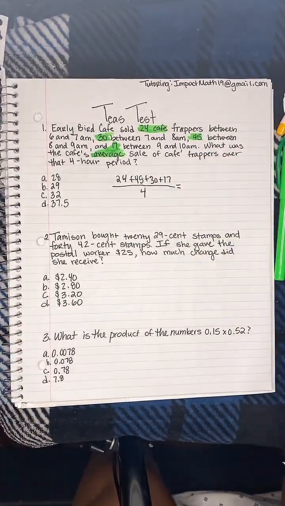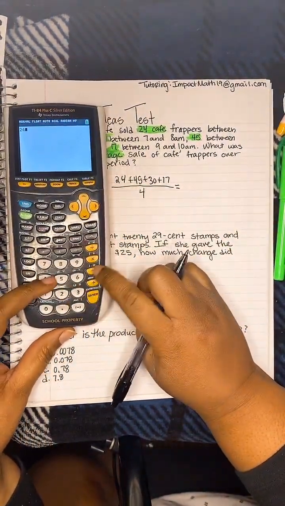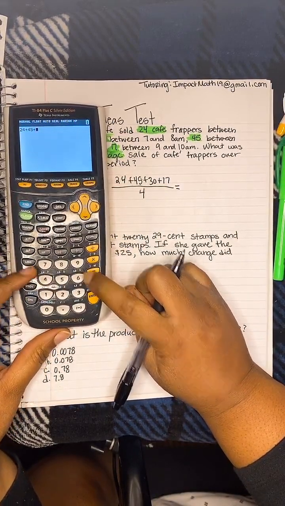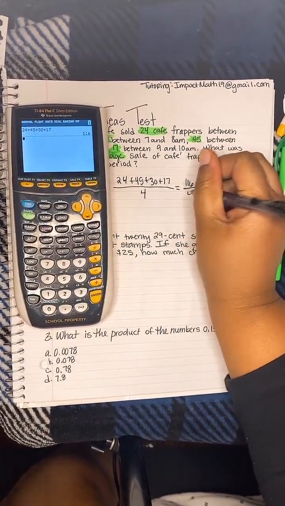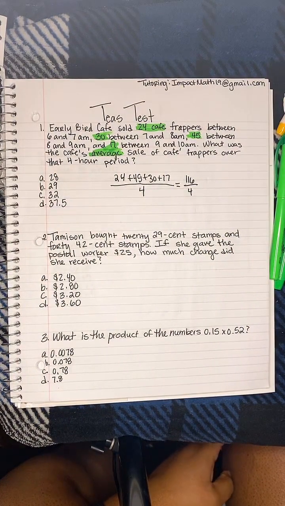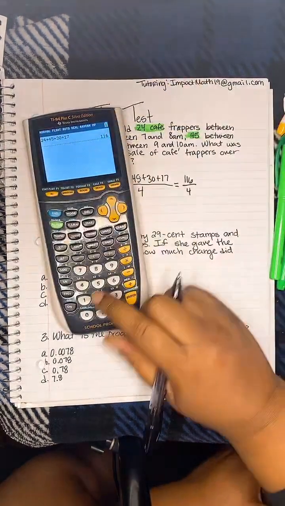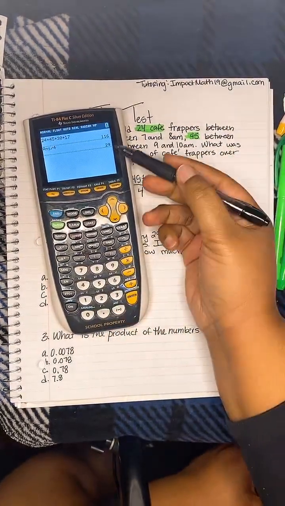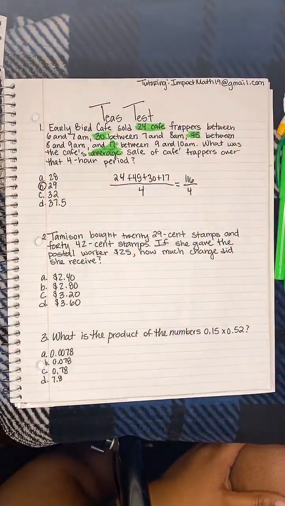And with this test, you do get to use a calculator. So we're going to take out this calculator and do 24 plus 45 plus 30 plus 17. That gives us 116 divided by 4. What do you guys get as your answer? 15.5. Good. 29.5. Good. So we get 116 divided by 4, and it is 29. Perfect. We would say B and we would move on.